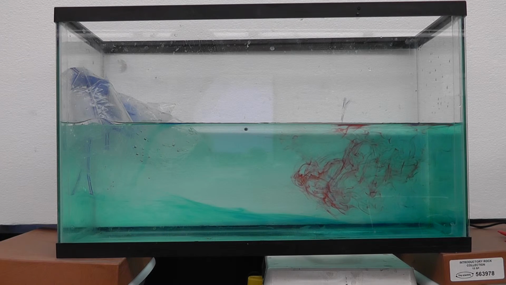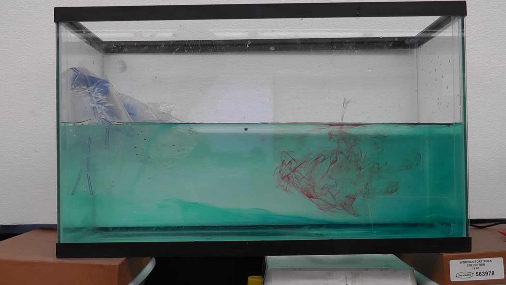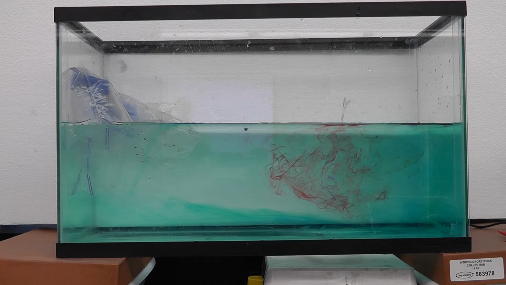So if we look at our red food coloring, we can see that it's flowing in the opposite direction from the blue, and that it's flowing above the blue.